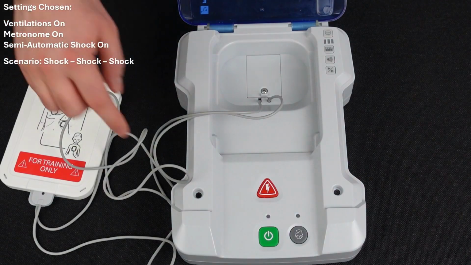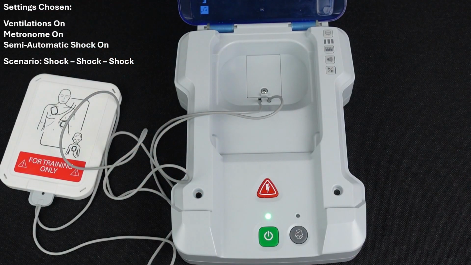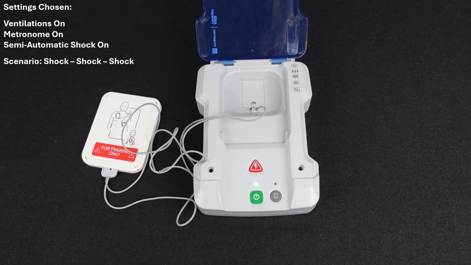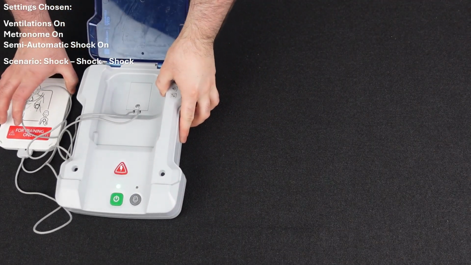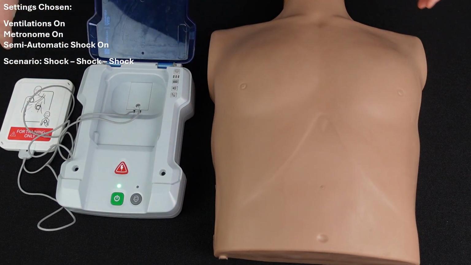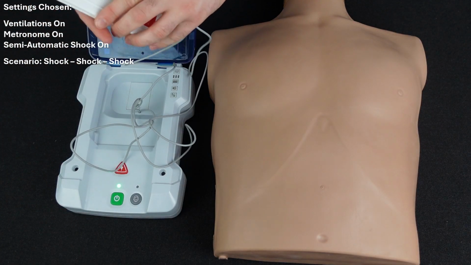Now that we know how to set up the AED trainer, let's go over how it will be used in the classroom. First, turn on the AED trainer. If practicing on a child mannequin, click the child button. Follow the prompts as stated by the AED trainer. To start, remove any clothing from the training mannequin where you will be placing AED pads or doing compressions. You will then remove the AED pads from their storage case.